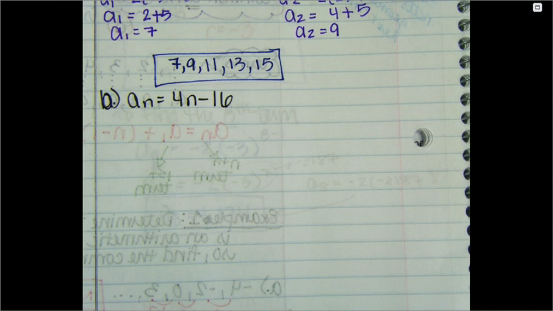Is it arithmetic? Okay. So what did we add from -3 to 3? +6. From 3 to 9? +6. From 9 to 15? +6. And from 15 to 21? +6. Notice I am writing positives. Could you possibly get a negative? Yeah, you can. Just so you know that.